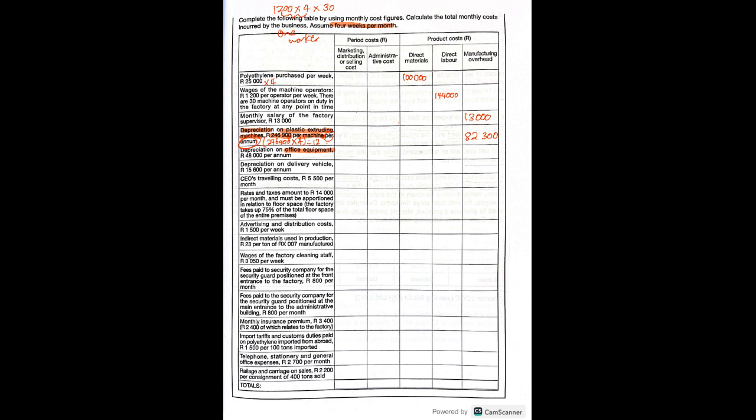So here, depreciation on the office equipment is 48,000 Rand again. It's for the year, so you need to now convert that. It's 48,000 per annum, and you need to convert that to a monthly basis. So all you're going to do is say 48,000 divided by 12, and that will give you 4,000 Rand, and we said it is an admin cost, so 4,000 Rand here.